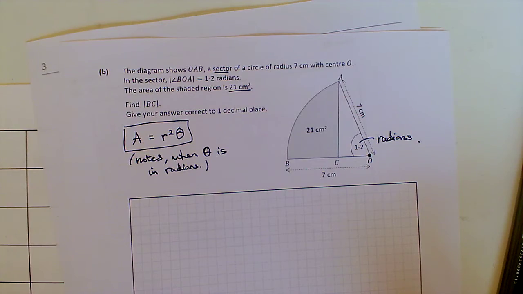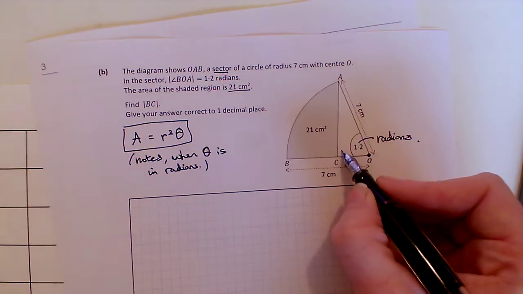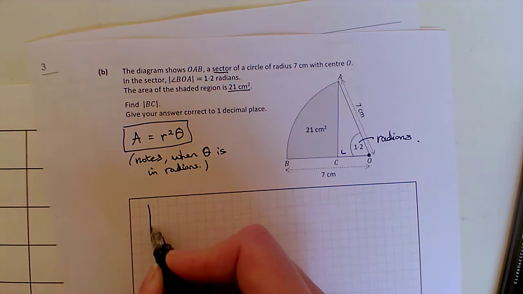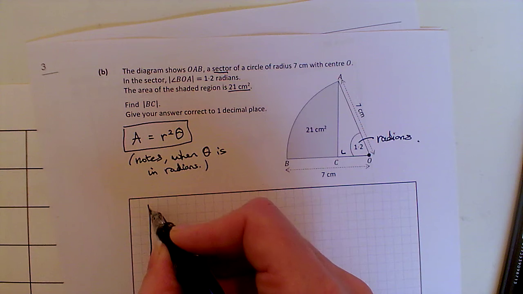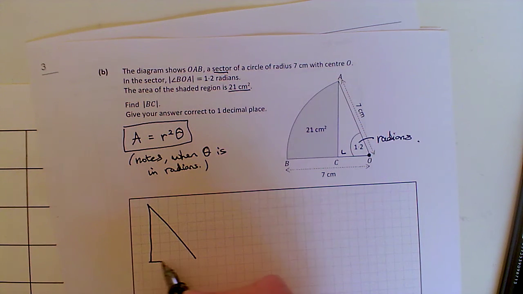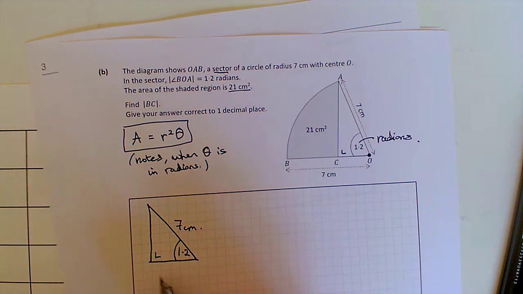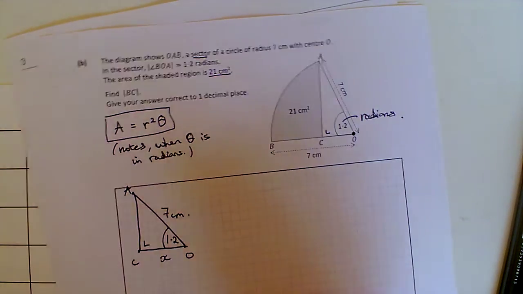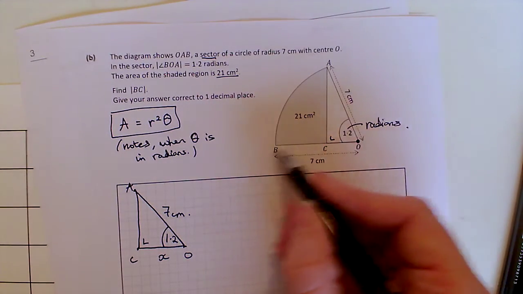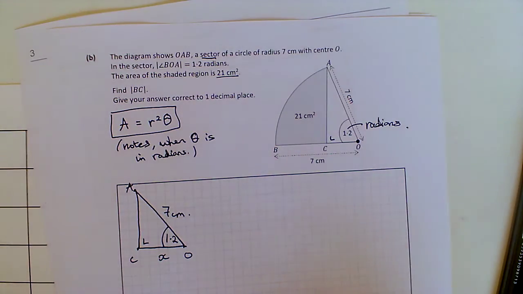I don't think I need any of that. Let's use the right-angled triangle that we have here. They threw me off with the area thing. I have a right-angled triangle. I have an angle here. I have this side here. And I want to find this side here, C to O. Why do I want to find that? Because if I know that, then I can work out BC as well.